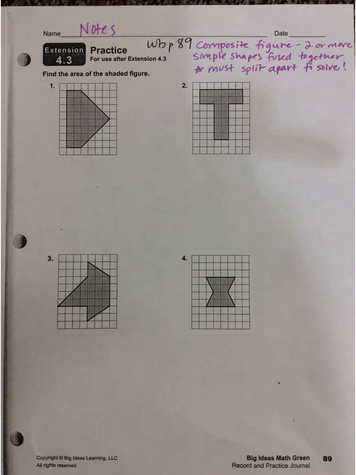In this video, we are going to focus on composite figures. A composite figure, you need to write this down on your workbook, page 89, as you follow along with me. A composite figure is where two or more simple shapes are fused together, and you must split them apart to solve for the area.